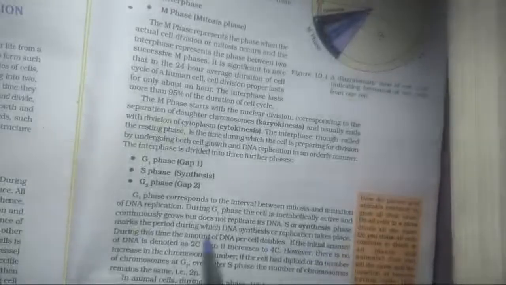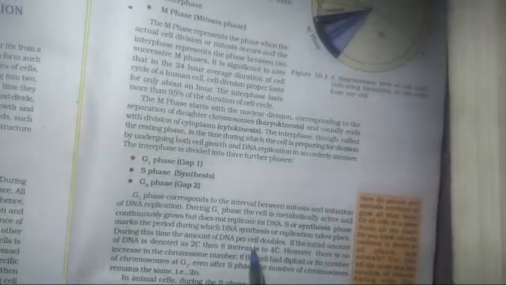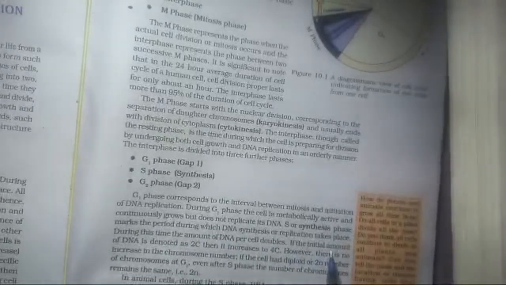G1 phase corresponds to the interval between mitosis and initiation of DNA replication. During G1 phase, the cell is metabolically active and continuously grows but does not replicate its DNA. S, synthesis phase, marks the period during which DNA synthesis or replication takes place. During this time, the amount of DNA per cell doubles. If the initial amount of DNA is denoted by 2C, then it increases to 4C. However, there is no increase in the chromosome number.